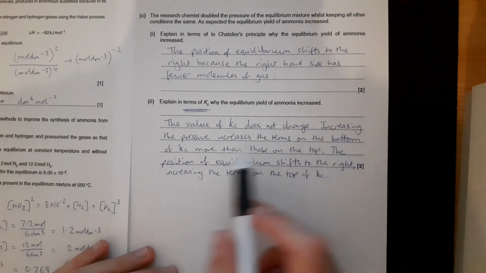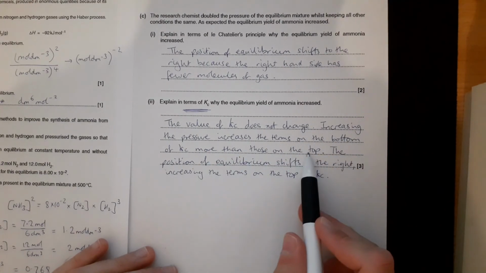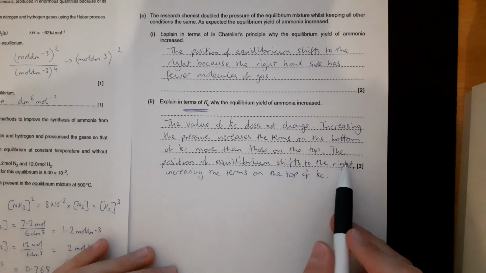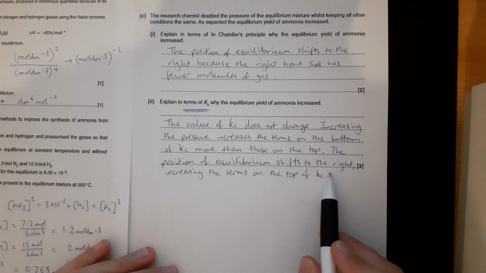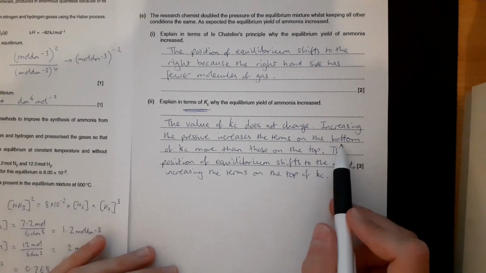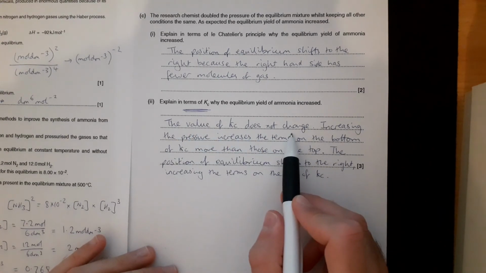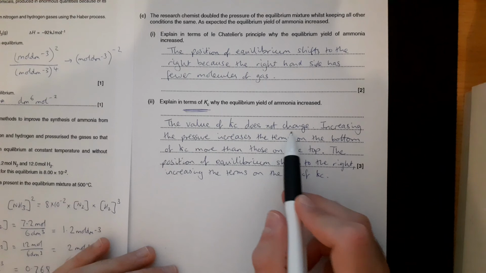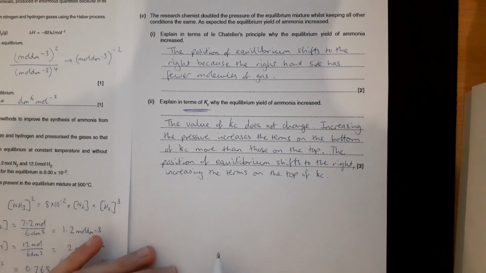So what we've said then is it's going to increase the bottom more than the top, but then the equilibrium is going to shift and it's going to increase the top. So both the bottom and the top have increased, and those two effects are going to cancel out, which is why the value of Kc is not going to change. Okay. If you put those points, that is going to get you the marks.